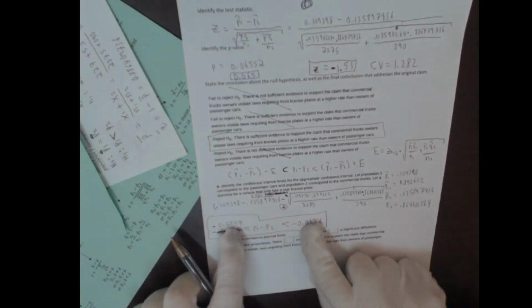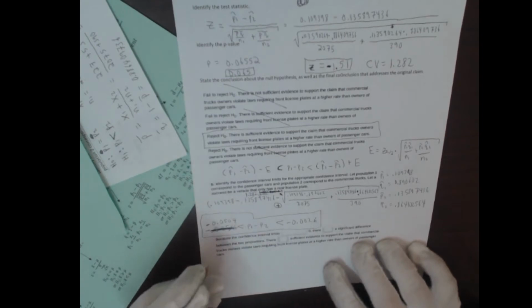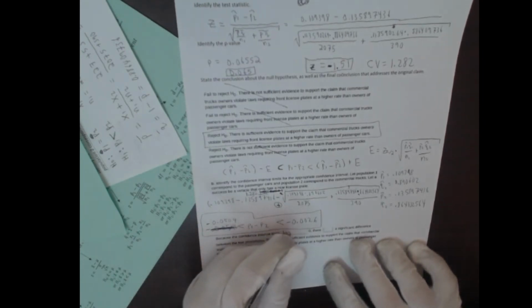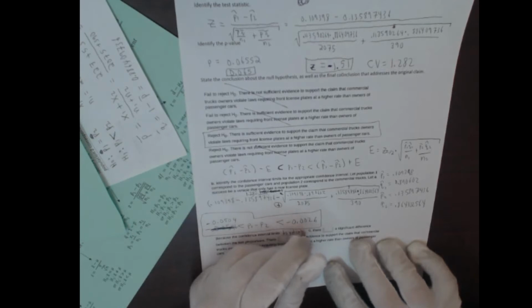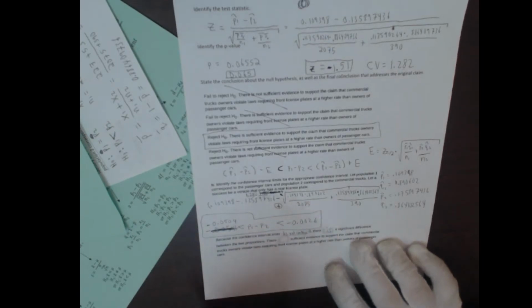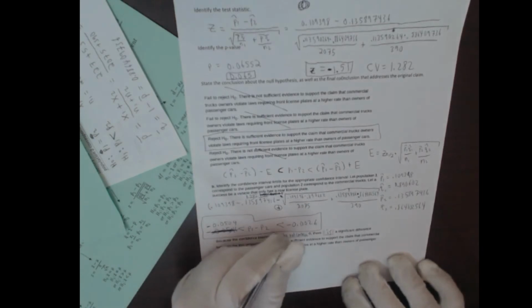So if the confidence interval contained 0, then that would have been similar to us failing to reject the null hypothesis, because it means that we can't rule out that there's no difference between the two groups. But because the entire confidence interval is below 0, in other words, because it does not contain 0, there is a significant difference between the two proportions, and there is sufficient evidence to support the claim that commercial truck owners violate laws requiring front license plates at a higher rate than owners of passenger cars.